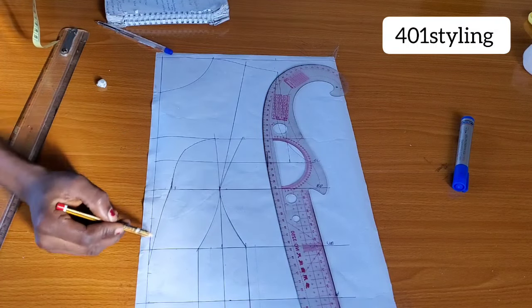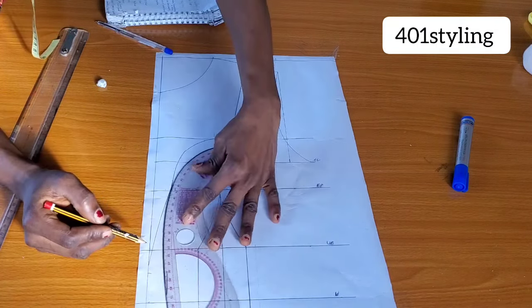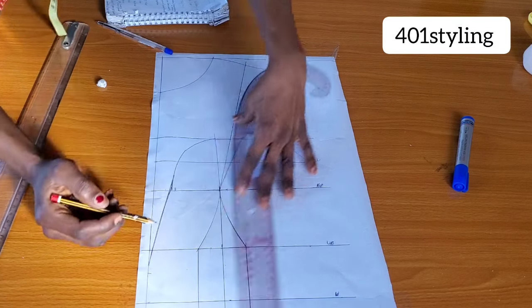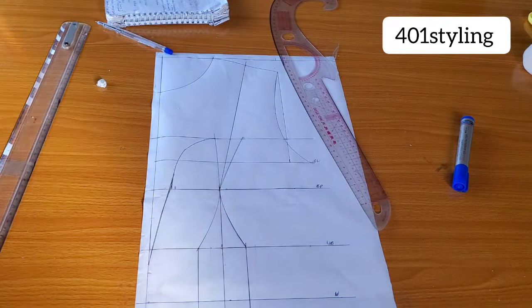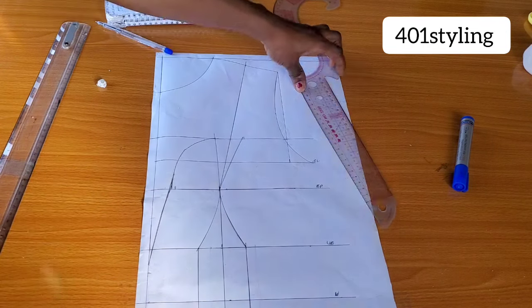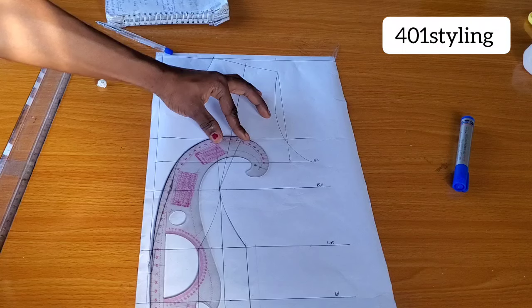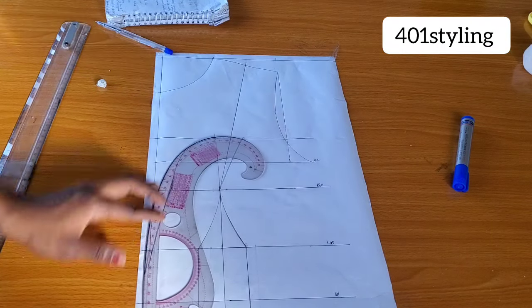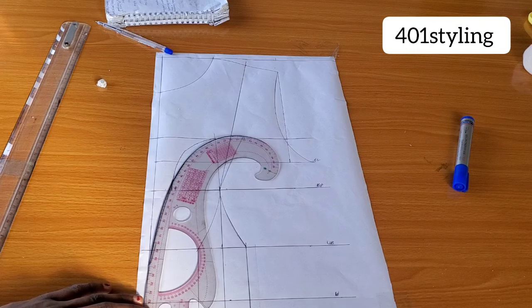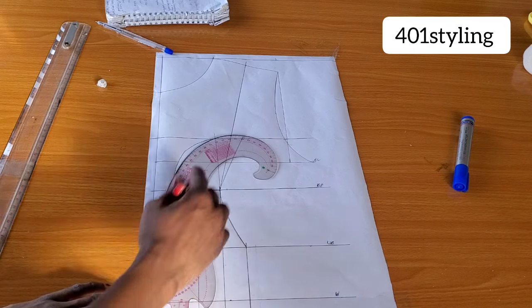So here I'm not okay with this drawing, so I'm going to repeat the process again. If you cannot do it step by step like this, you can simply place your curve directly on it, just like what I'm doing here. You're going to place your curve directly on it like this, so you would not mind whatever shape it is going to be, but the measurement you have earlier will just be a guide for you.